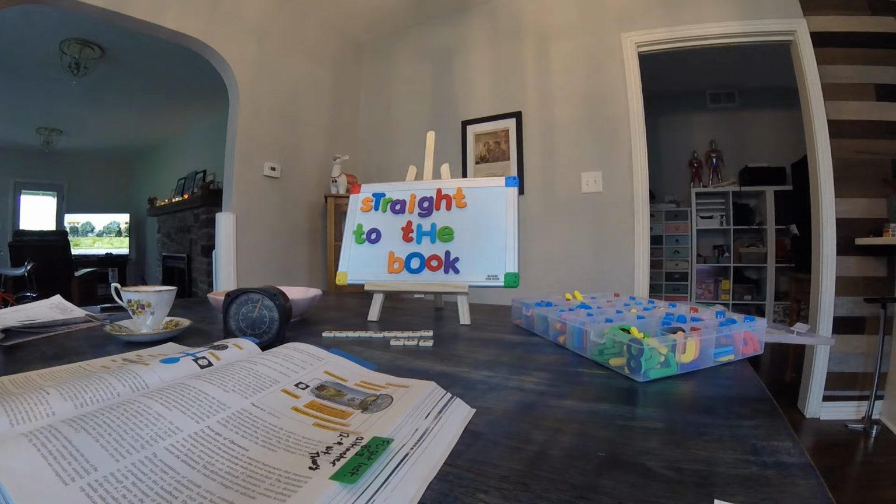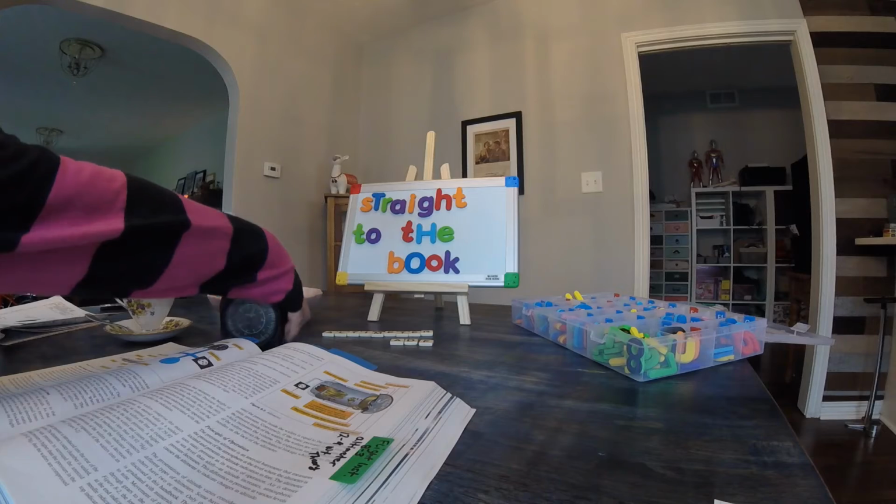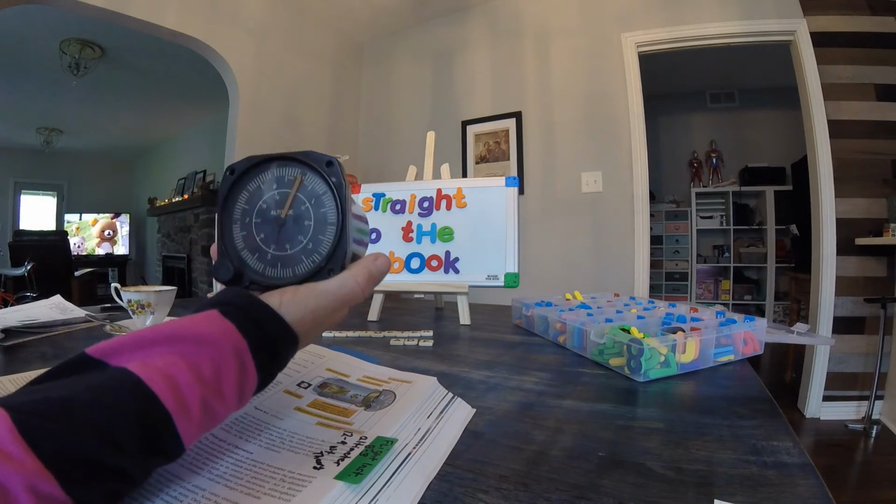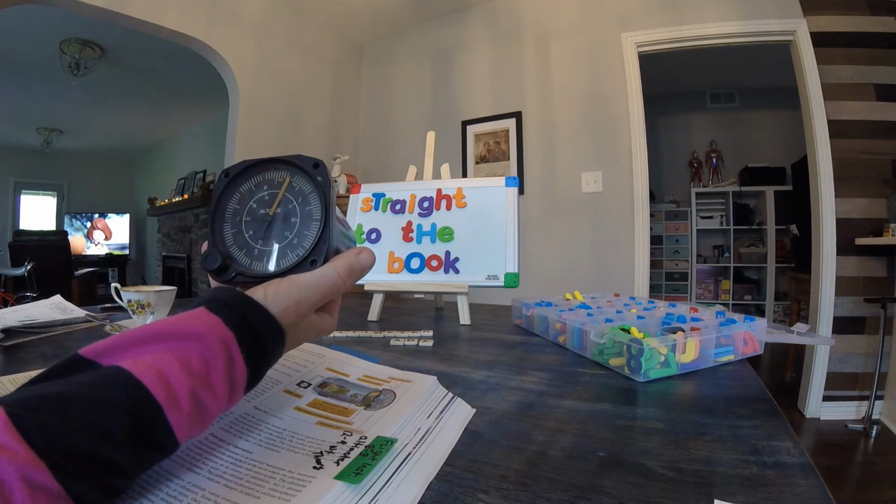I was going through just last weekend a box of stuff from my dad. I have all of his old stuff, and for some reason I wasn't aware that this was in there, right? And it's a super old altimeter.